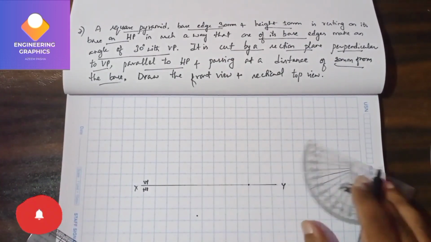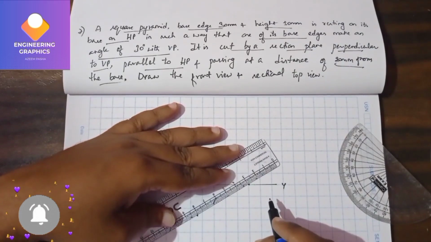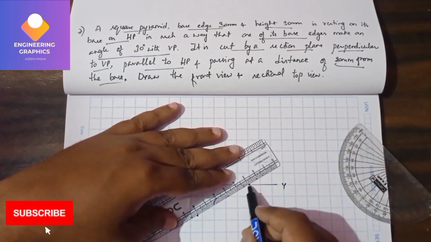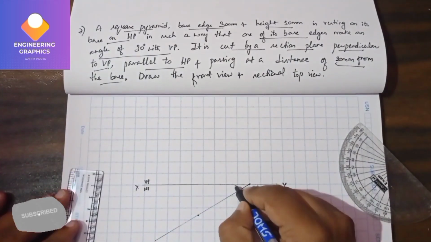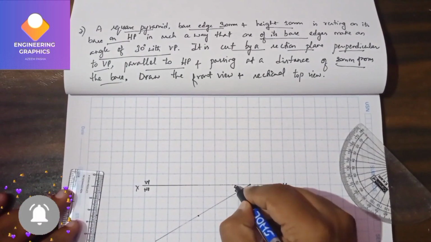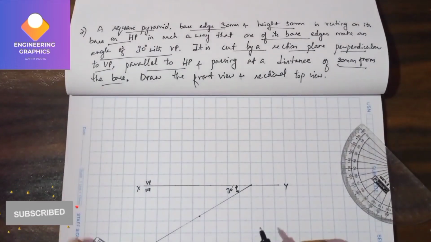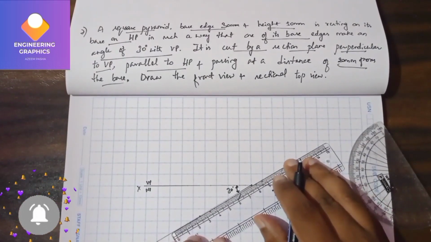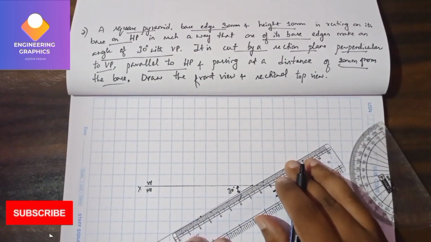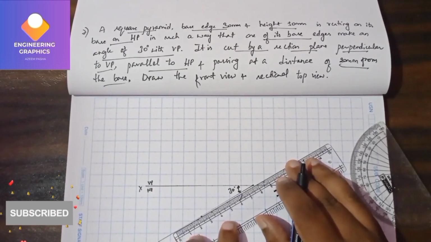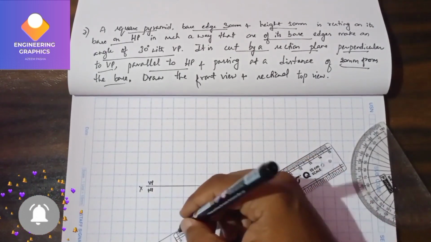So mark an angle of 30°. Consider inclination 30°. Here it is a square pyramid of base dimension 30, so we can draw like this.